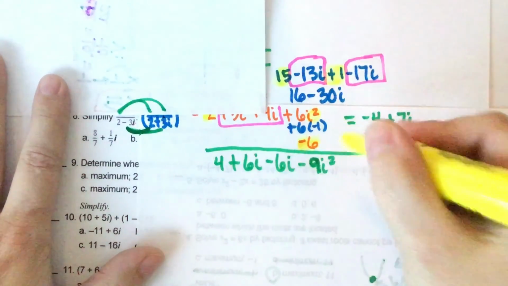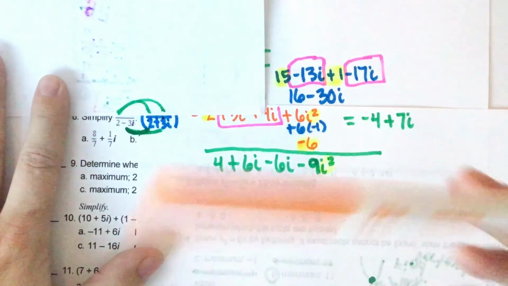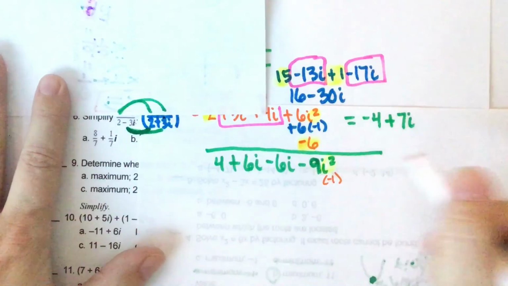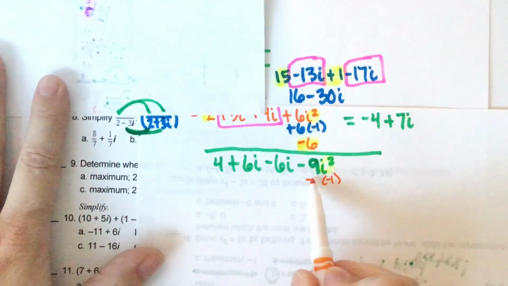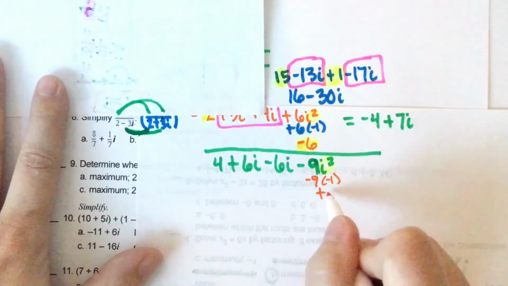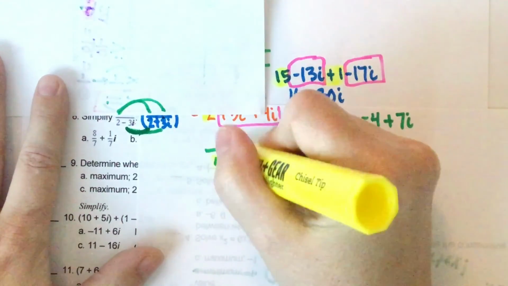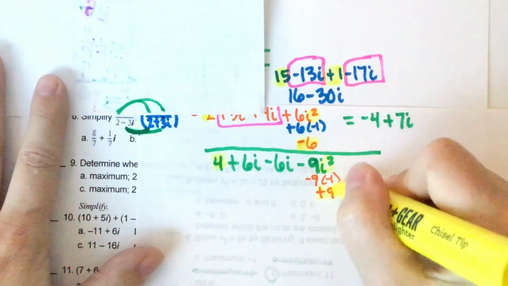So every time you see an i squared, you want to replace that with a negative 1. So this is really telling me to take negative 9 times a negative 1, which is a positive 9. So now if I combine like terms in my denominator, I'm going to combine my good-looking numbers first, my real numbers first.